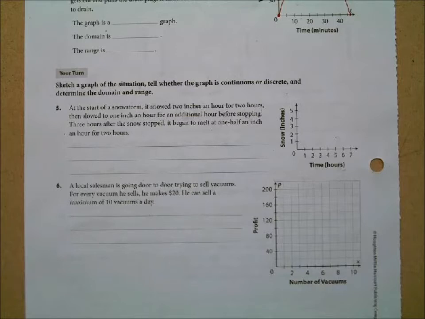So I would probably start at 0, 0. Just at time 0, there's no snow, and then the snow starts to fall. So after 2 hours, how much snow should you have? Be careful. It's snowing 2 inches per hour for 2 hours. After 2 hours, how much snow will be on the ground?